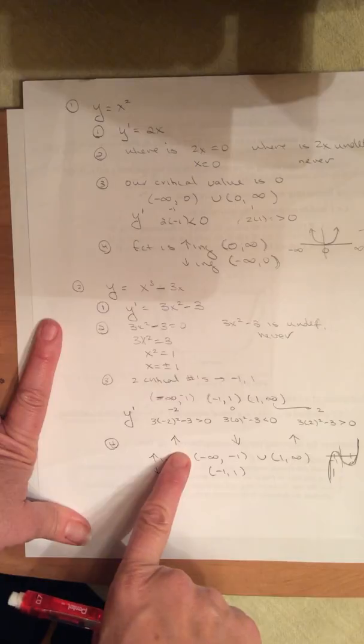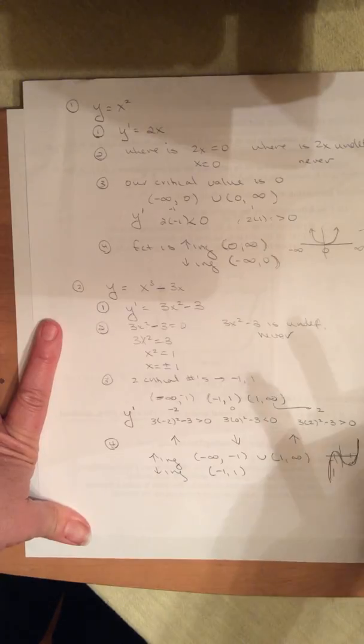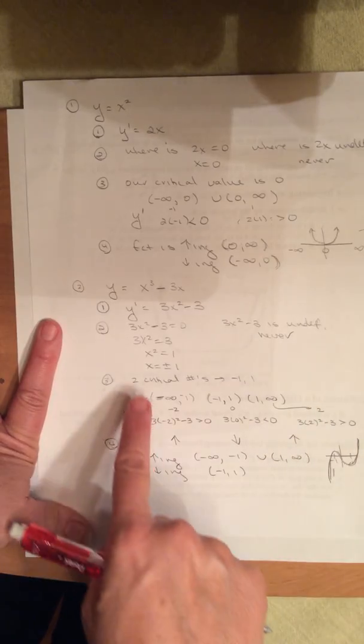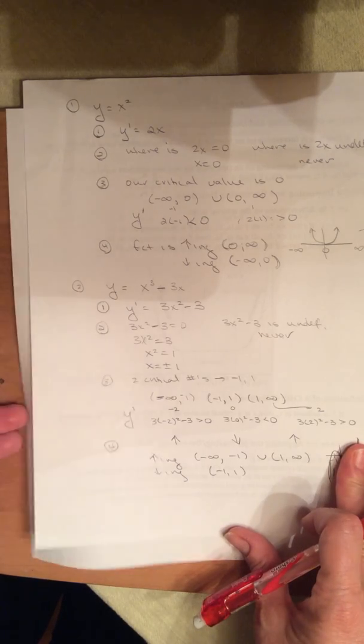Positive derivative, increasing. So for all of the problems that you're going to do in 3.1, you're going to go through those steps. Find the derivative. See if there's any place where the derivative is equal to 0 or undefined. Set up your intervals and check the sign of your first derivative.